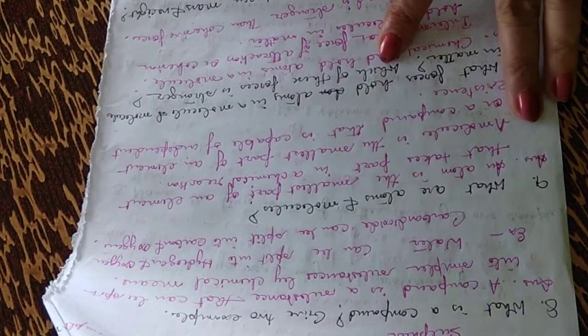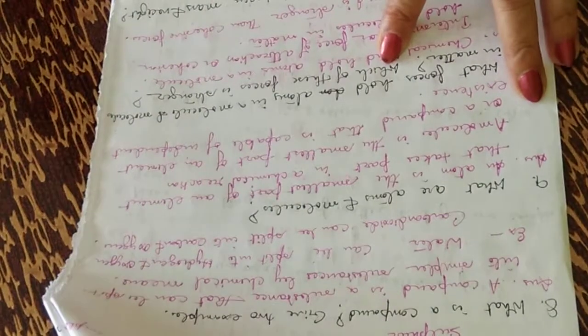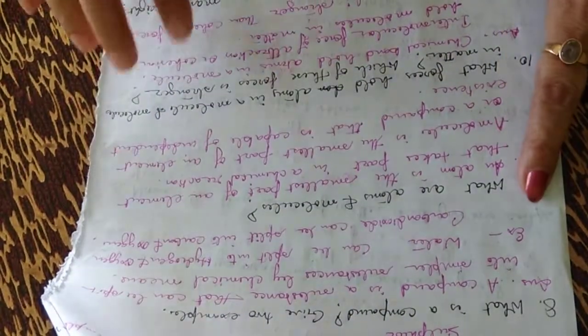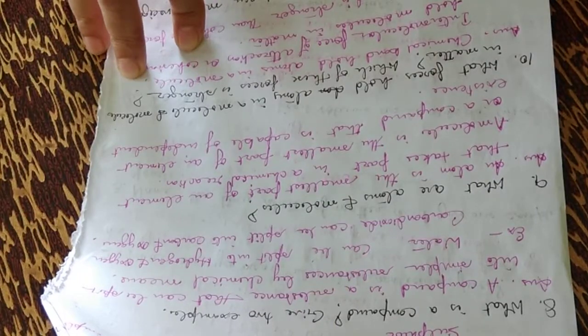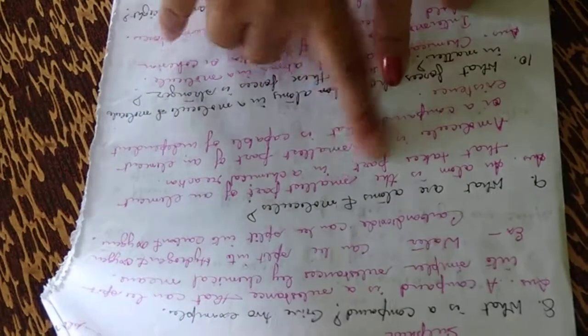An atom may or may not exist independently, but a molecule can exist independently. An atom is the smallest part of an element only, and it takes part in the chemical reaction, but a molecule can exist independently.